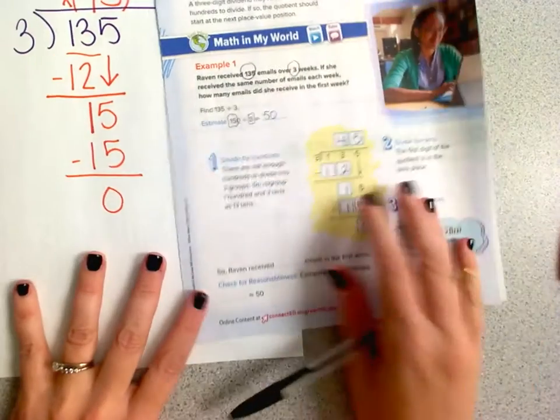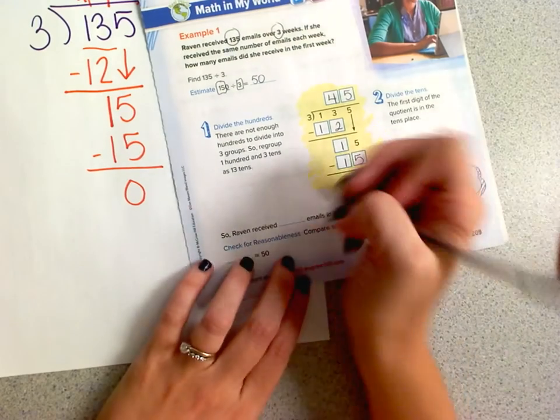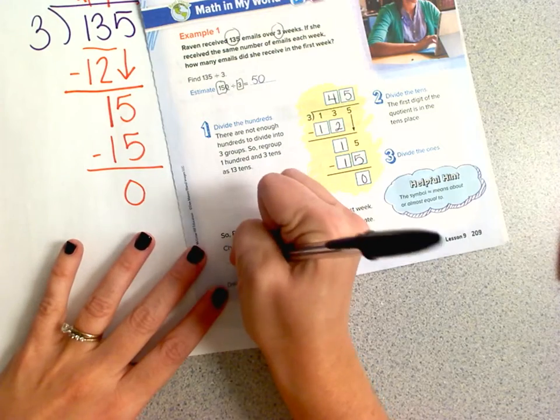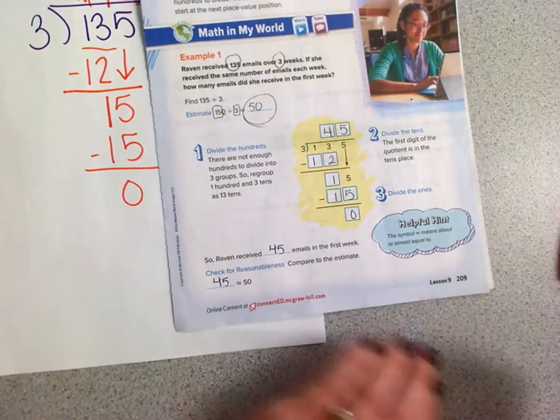Okay, so Raven received 45 emails. Let's check to see if it was reasonable. Is 45 kind of close to our estimate of 50? Yeah, so our answer is reasonable.